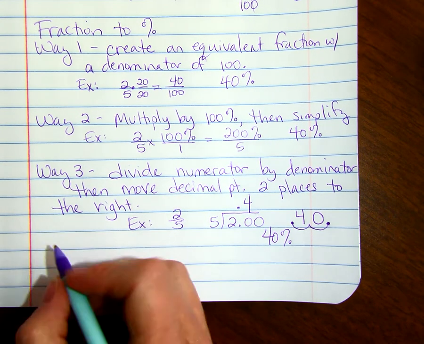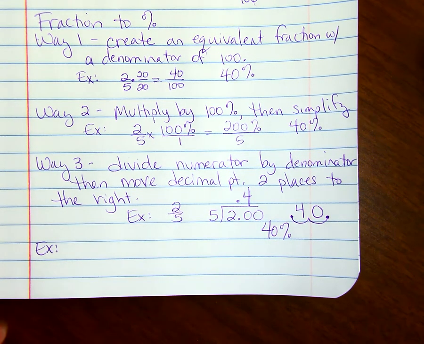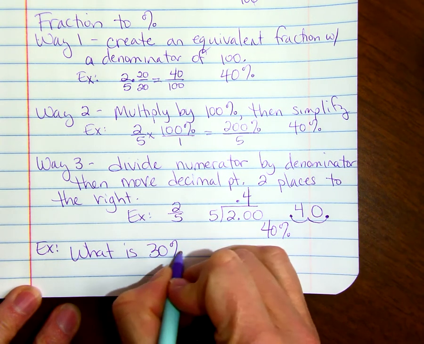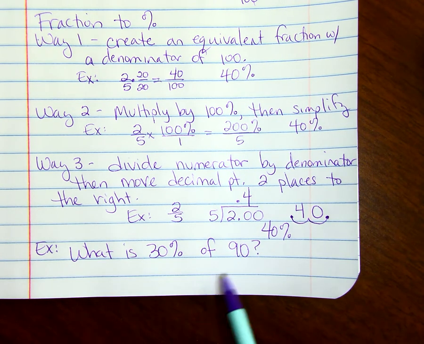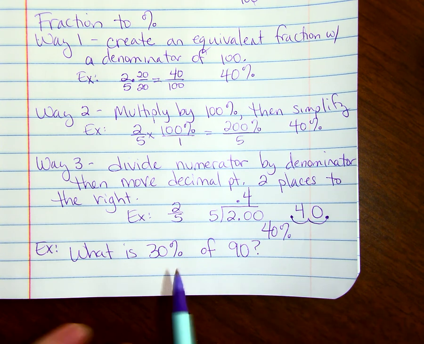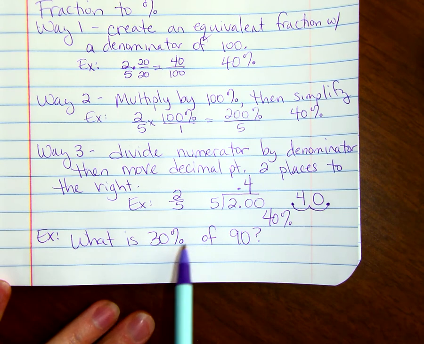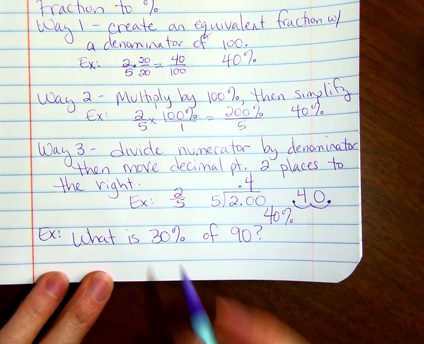So we're going to just do one example of a problem that you might see in your homework lesson. What is 30% of 90? Now, when you see the word of, you want to remember that for the most part, of means to multiply. So we want to multiply 30% by 90, but we can't just multiply if the percent sign's there. We have to change it to a fraction first.